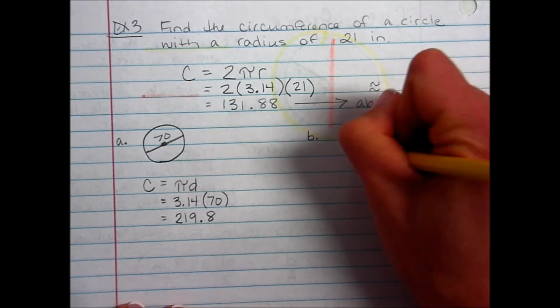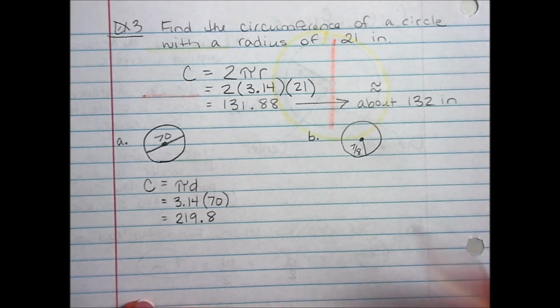That's 7/8. Which formula shall I use? Divide. What's my circumference formula?